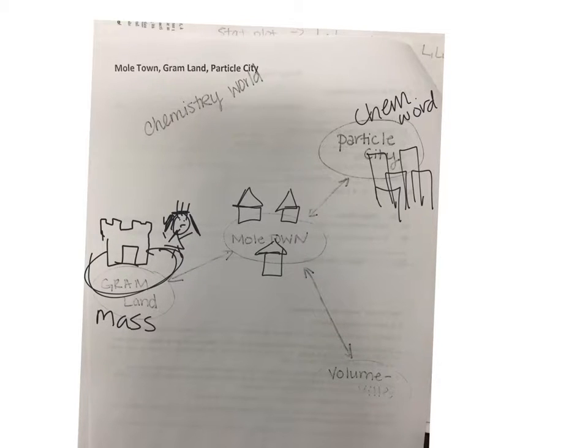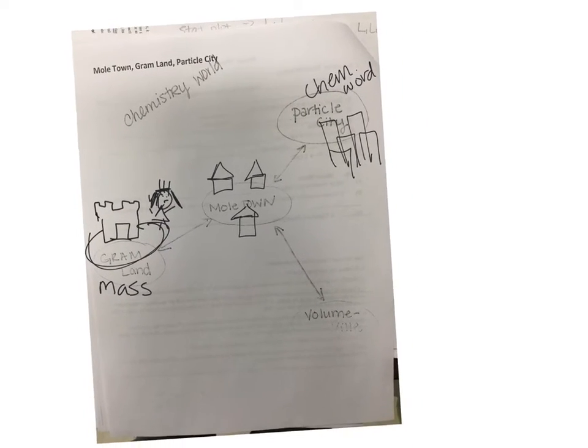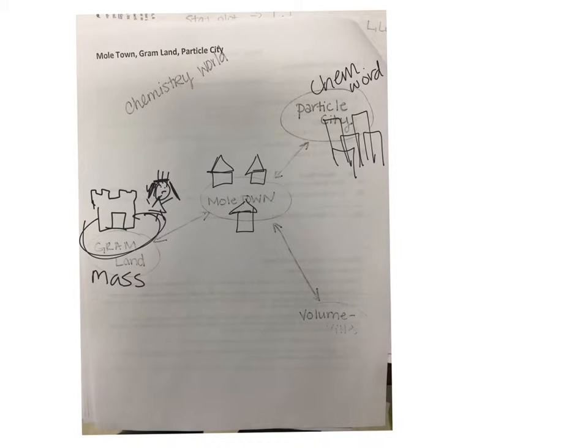Volumeville. You don't know much about Volumeville, and that's okay. But what can you tell me about the units for volume usually? What do you think the units are going to be? What do you measure things in when we use our graduated cylinders in your lab? Milliliters, right? So liter is actually what we're doing. So Volumeville is all about liters, and this is going to be when you get to gases.